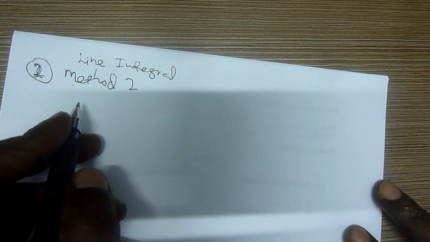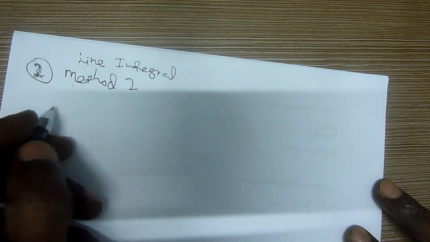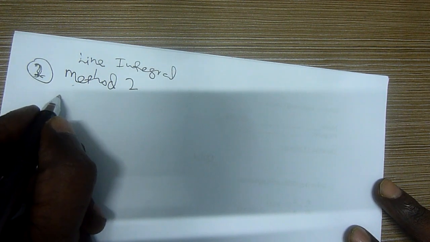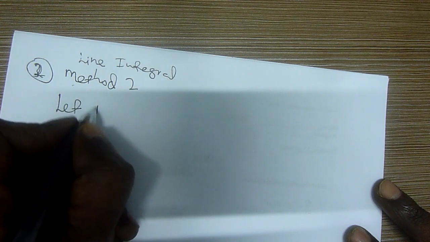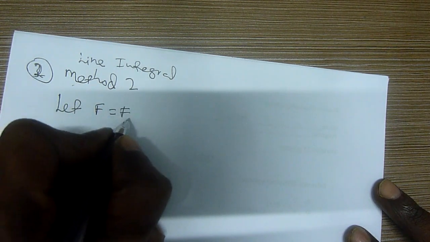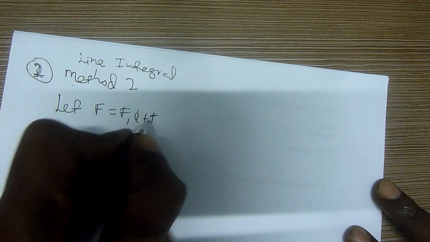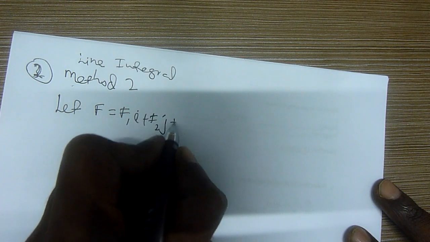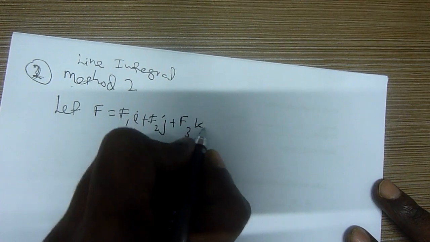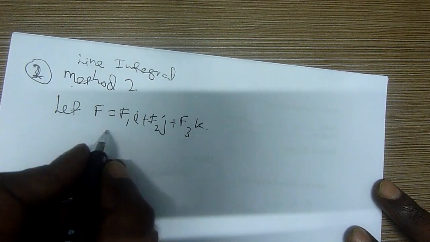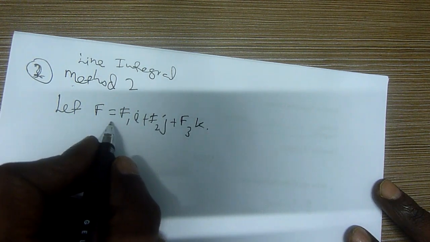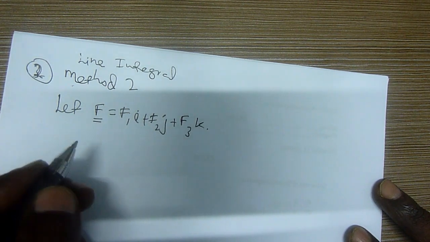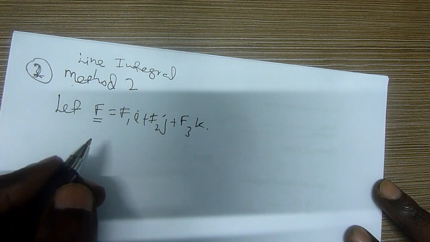the line integral. Okay, the work can be calculated based on a certain concept. Let me introduce this. Let F be F1 i + F2 j + F3 k. Okay, this is a vector, as you all know. This vector is a force. It's a force carrier, as you all know.